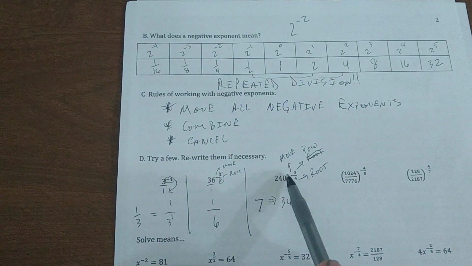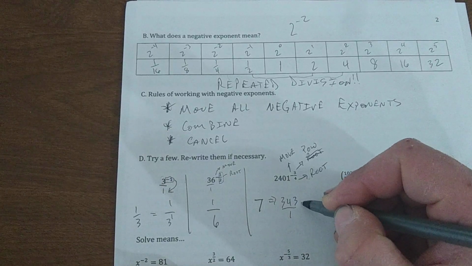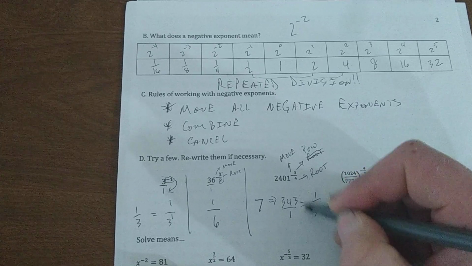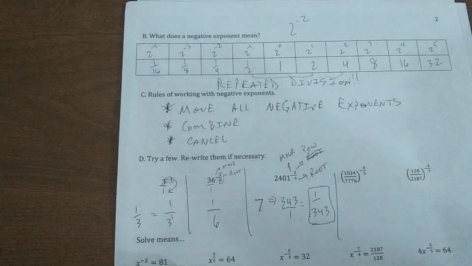And then this little negative thing right here, what it says is to move it. So it's 343 over 1. We're going to move it for 1 over 343. You're going to move it from top to bottom. So you've got a root, a power, and a move.